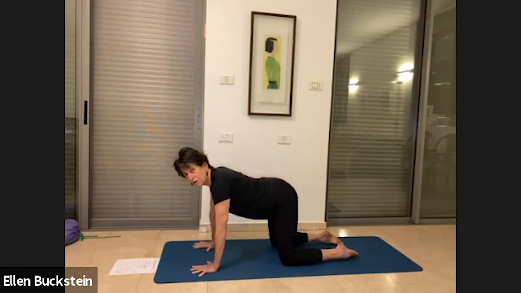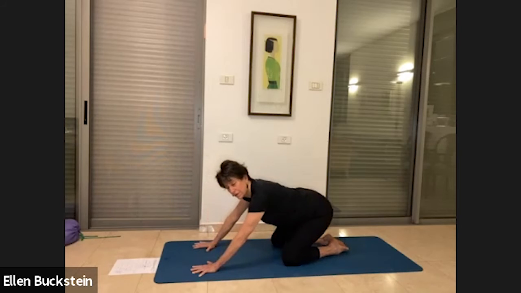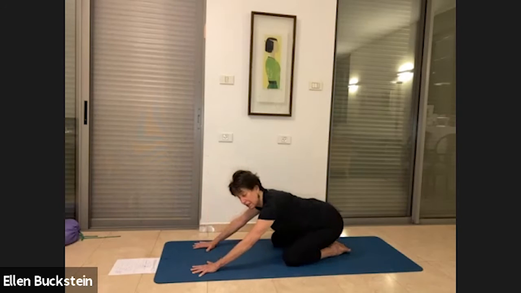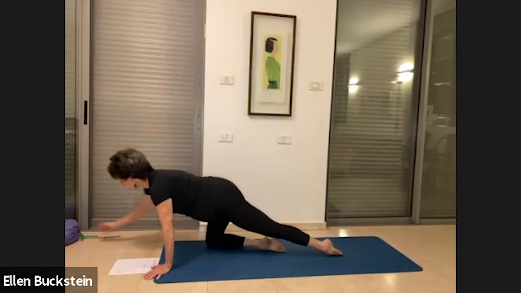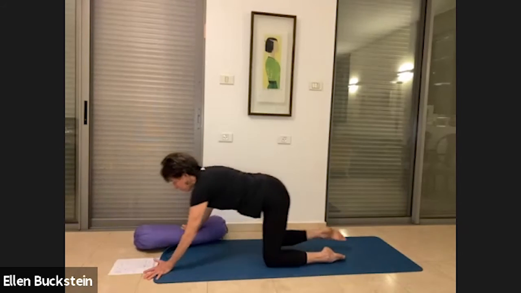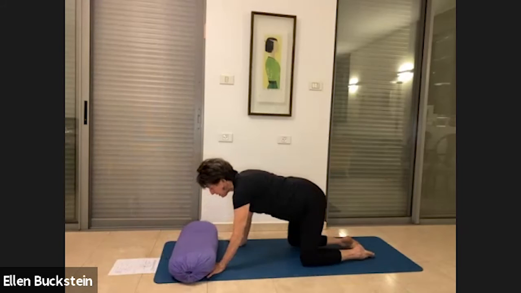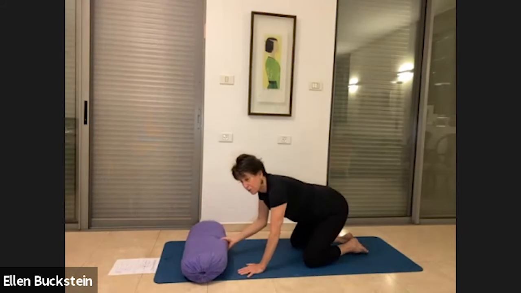And then take a moment in child's pose, okay? Send your sitting bones back to your heels. Let the forehead go. Now, if your forehead doesn't touch the mat here, I don't have any other props handy, so I'm just going to bring this back. If your forehead doesn't touch the mat, by all means, bring anything you need.